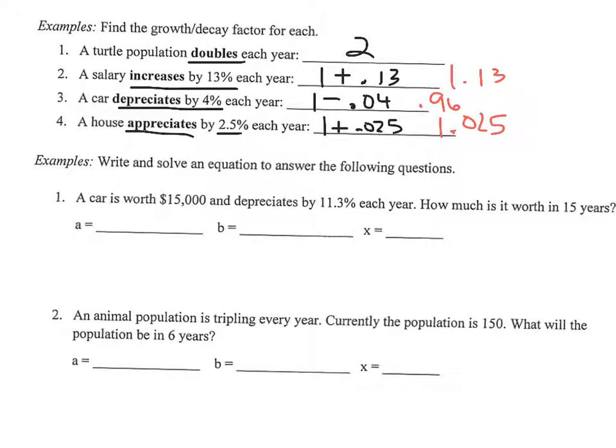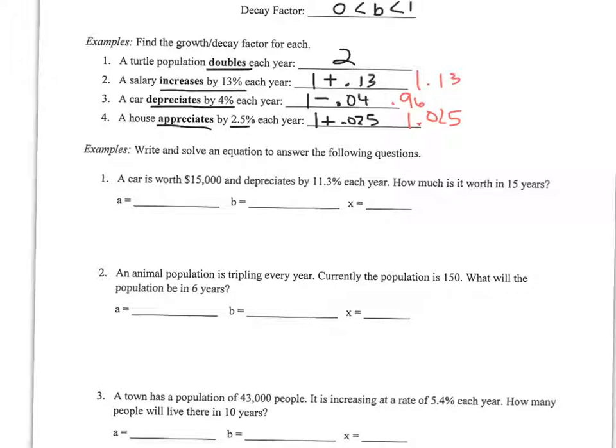Okay, some examples. Write and solve an equation to answer the following questions. A car is worth $15,000 and depreciates by 11.3%. How much is it worth in 15 years? So your initial amount is 15,000. Okay, we have to figure out our growth factor just like we did previously. So if it depreciates by 11.3%, the growth factor is going to be 1 minus 0.113. 1 minus 0.113 is 0.887. So your growth factor is 0.887.